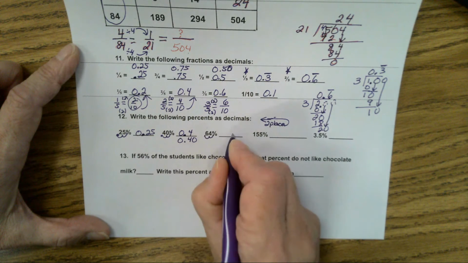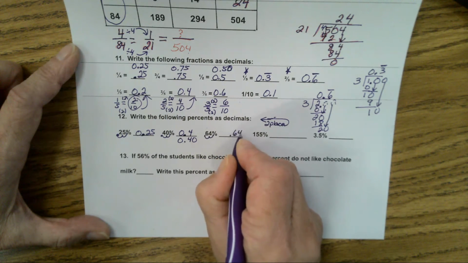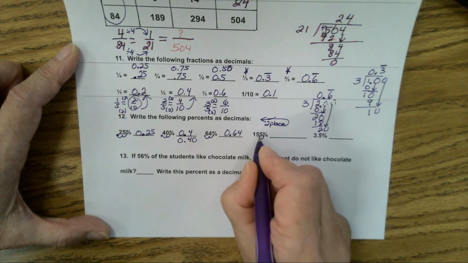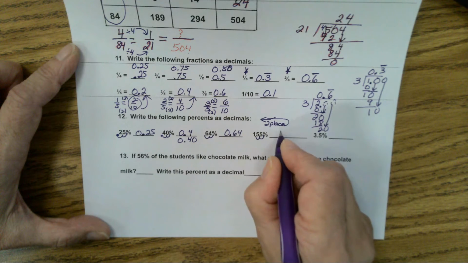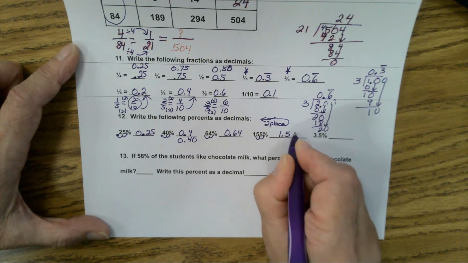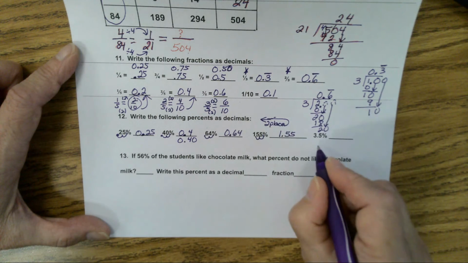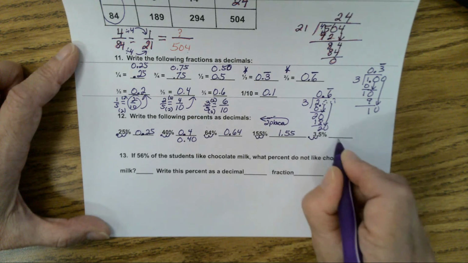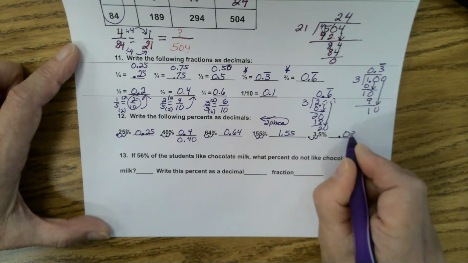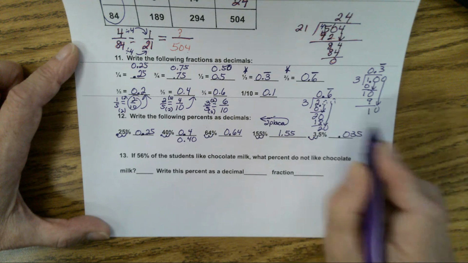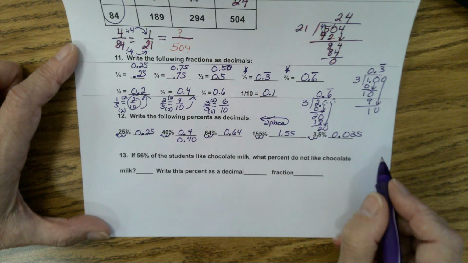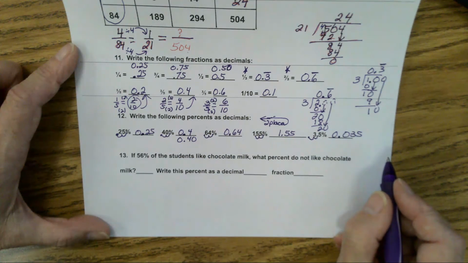64%, 0.64. 1, 2, 155% is 1.55, and this one, 1, 2, 0.035. You had an empty spot, and technically it's 0.035. Any questions on that?